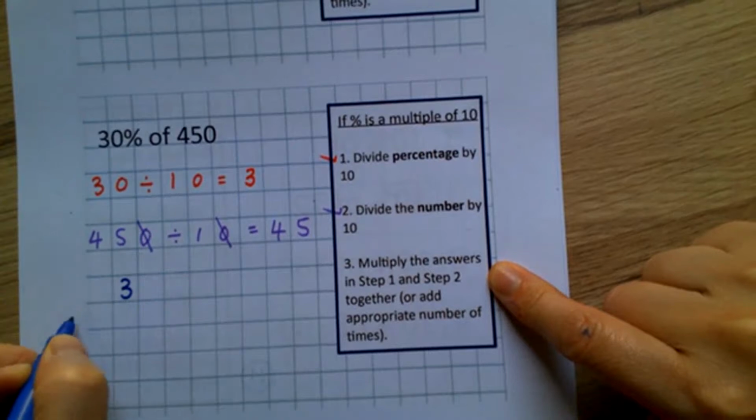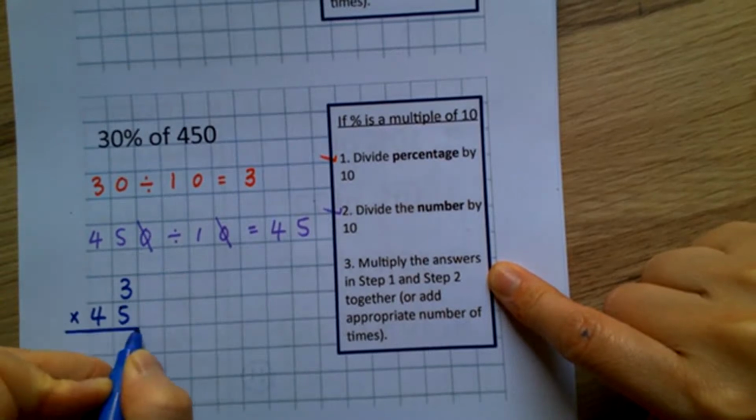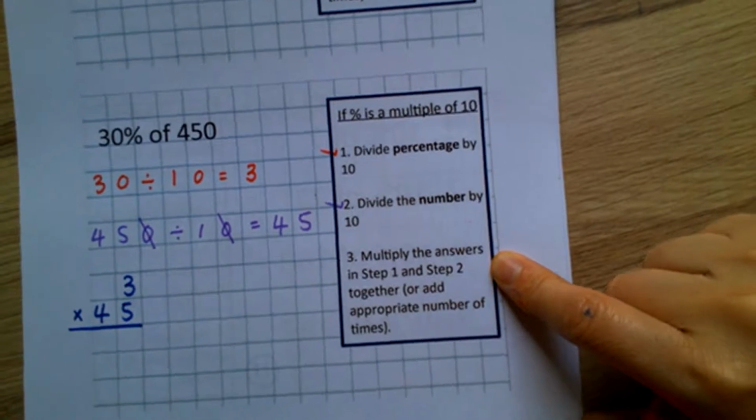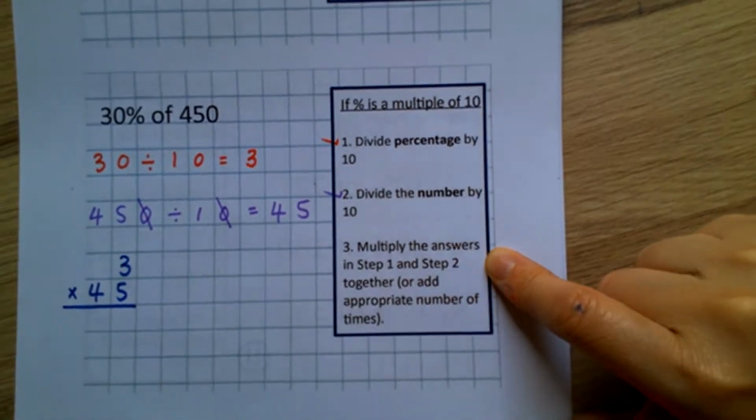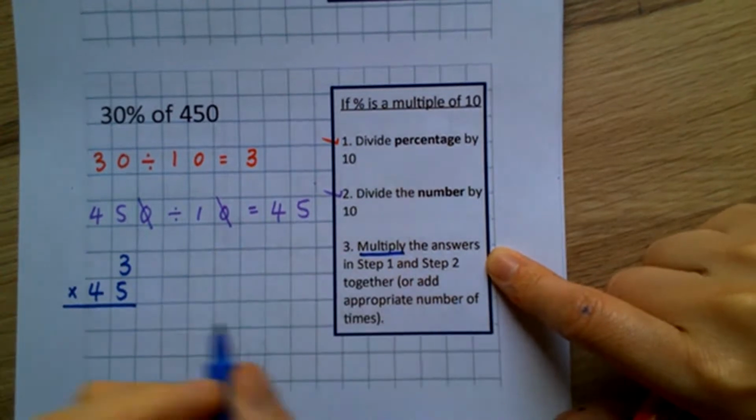So what's wrong? What do you mean? But it said to multiply, so that's what I've done. I've multiplied it.